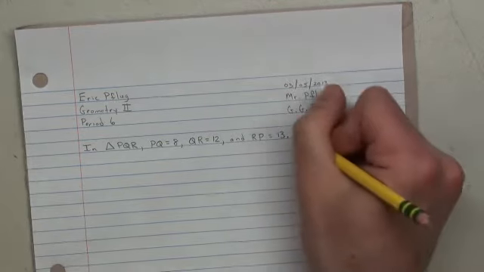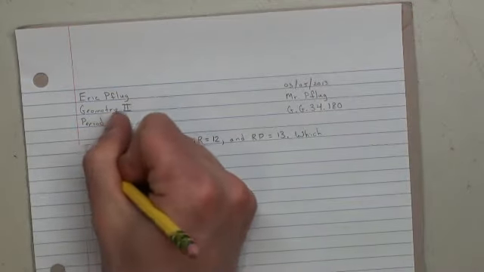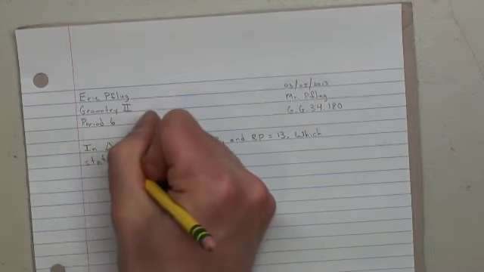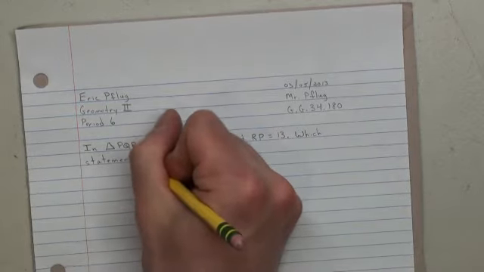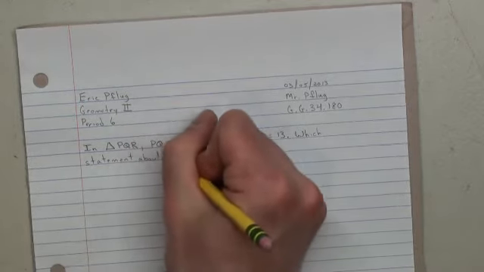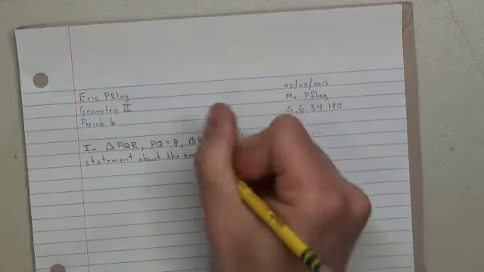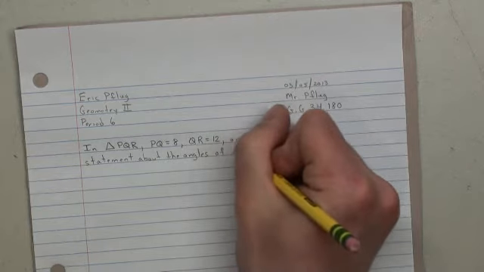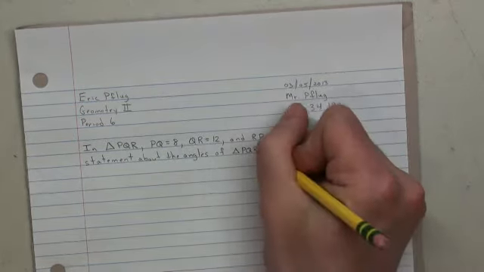Which statement about the angles of triangle PQR must be true?